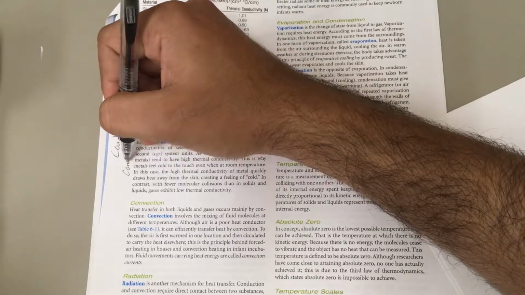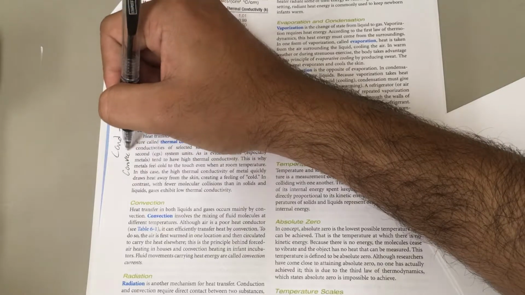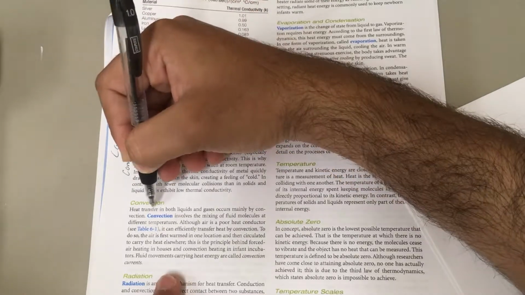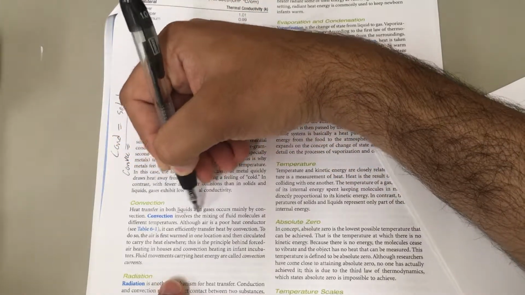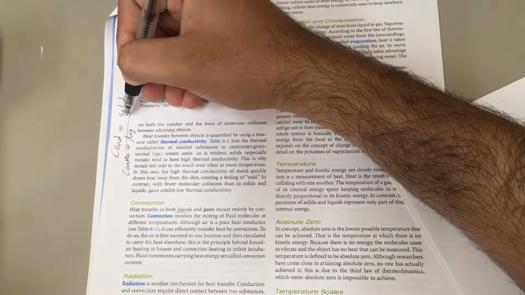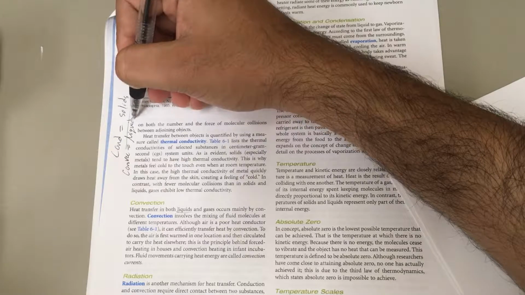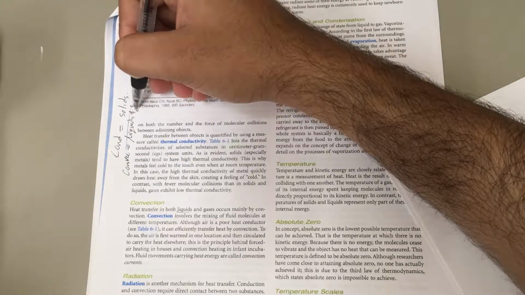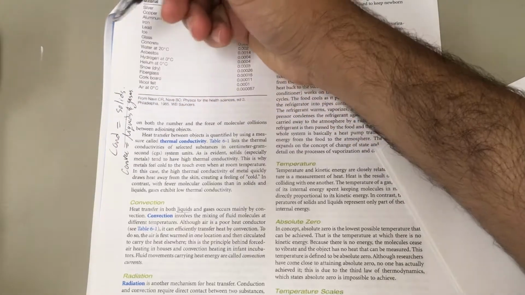Convection, you're gonna put convection, and you're gonna put, like they said here, mainly liquids and gases. So we're gonna put liquids, right, and gases. All right.